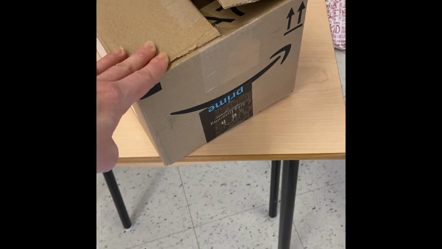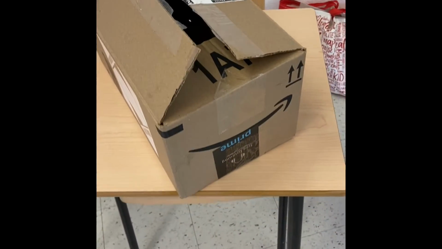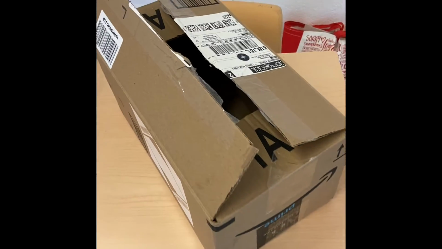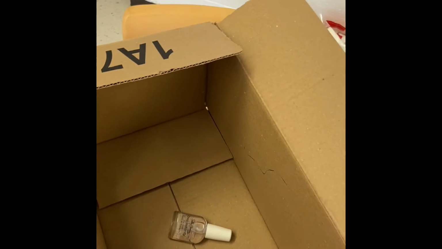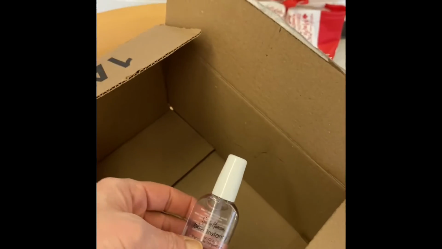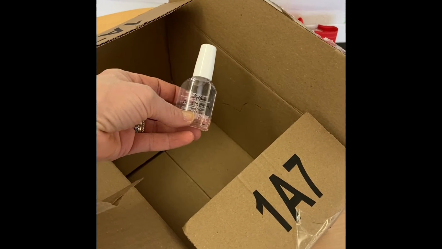This is the box that my nail polish came in. You can see that this is not a small box, it is a big box. So I opened it and I saw, and I'm not lying, this is a true story, this small little nail polish was inside this very large box.